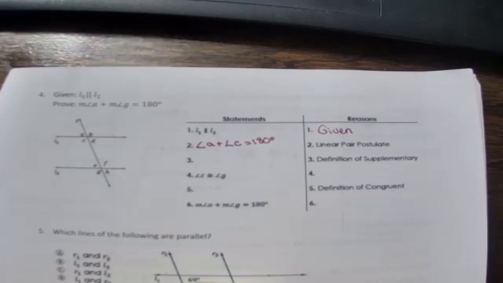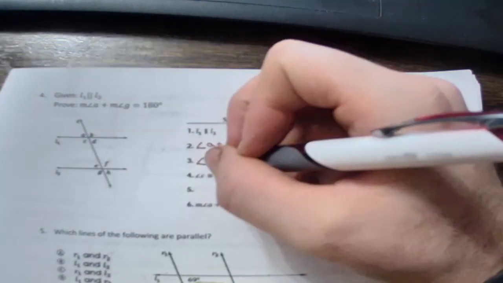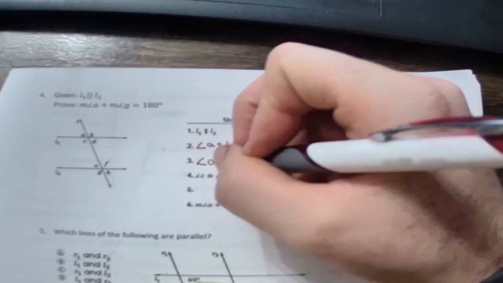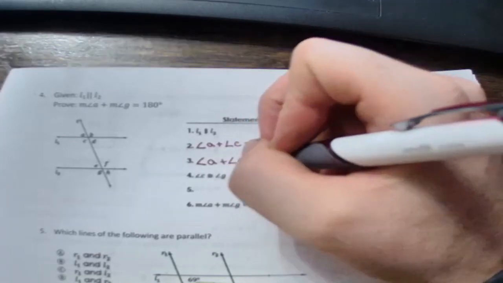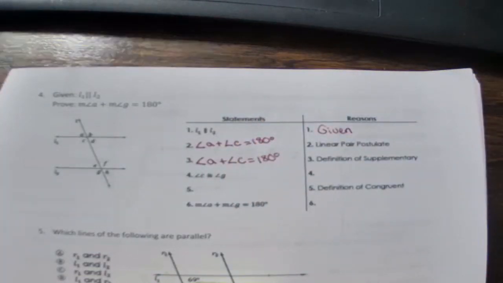So next it says the definition of supplementary angles. The definition of supplementary angles means that they have to add up to 180. So I can just go ahead and write the same thing. Angle A plus angle C equals 180 degrees. Because linear pair postulate says they have to be supplementary, so they have to add to 180.